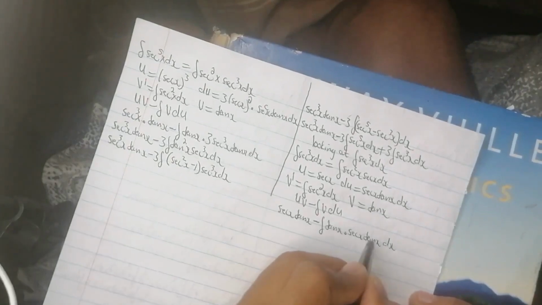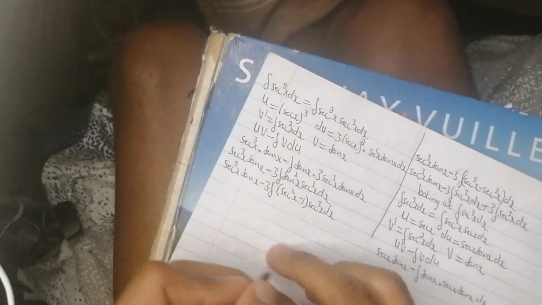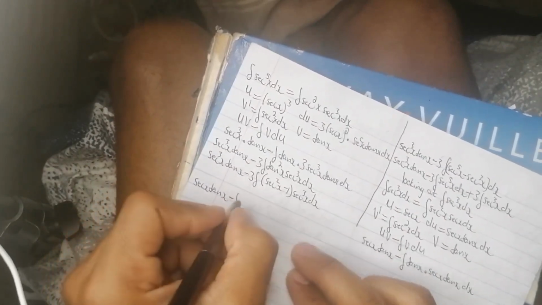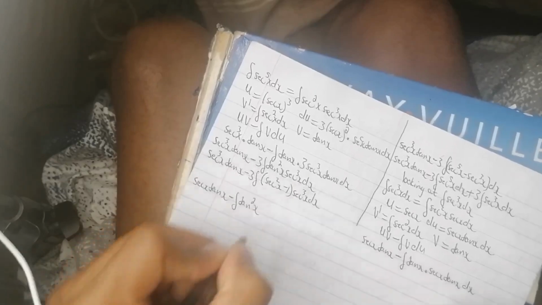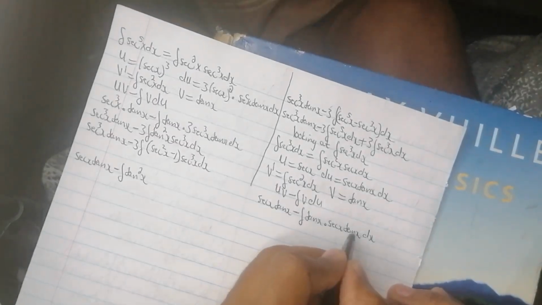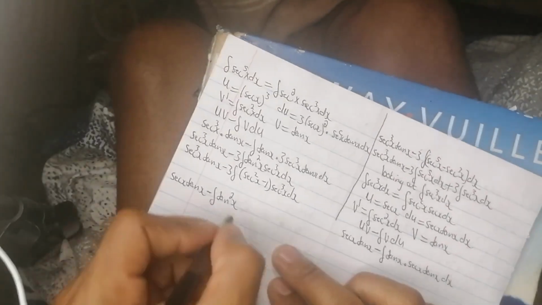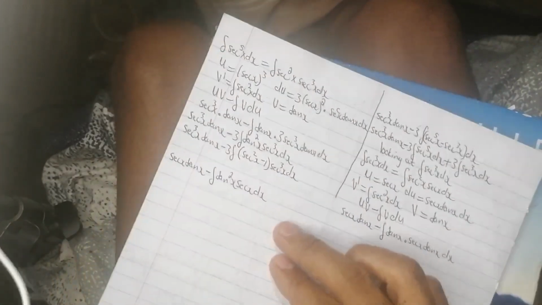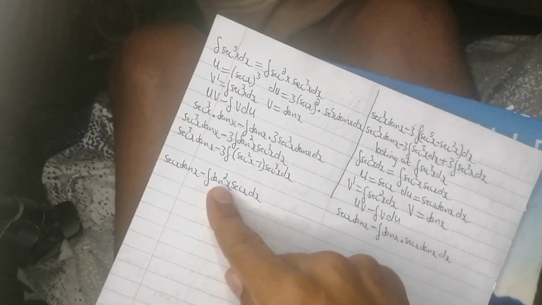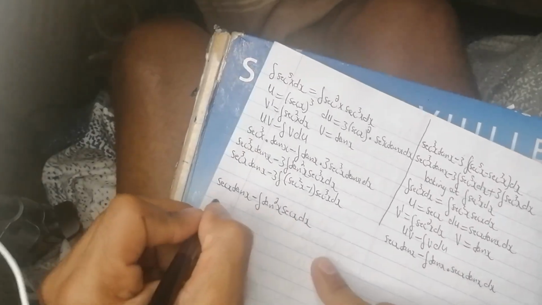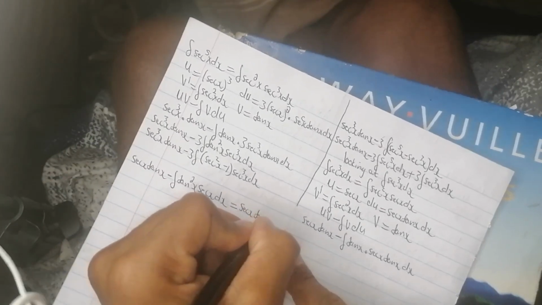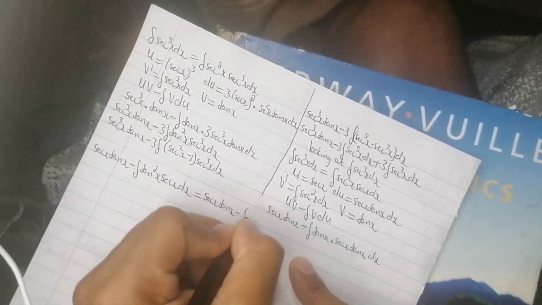So I can come here, because this multiplied by this is tan squared. So I'm having this sec x tan x minus the integral of tan squared x, because this times this is tan squared. I have my tan squared x sec x dx. Okay, I'm going to change this once again, which is also equal to sec x tan x minus the integral.